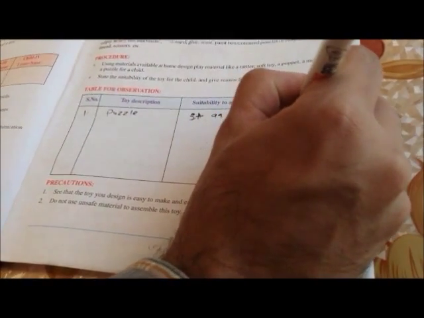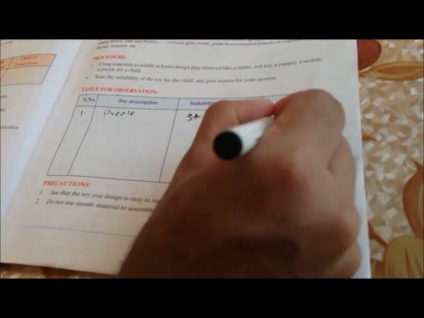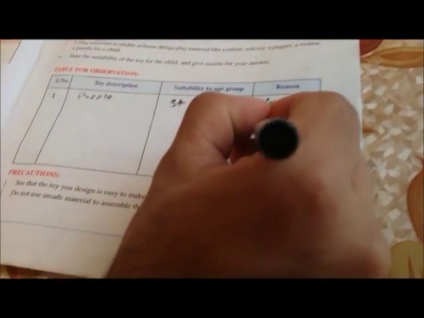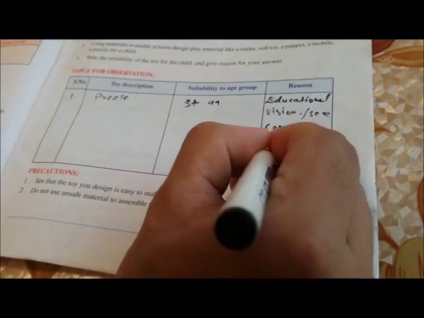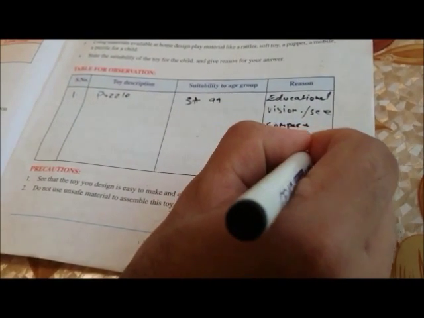Then reason. What is the reason for making it? It is an excellent educational game. People have good vision, they have the ability to see and compare at the same time, join, and learn from mistakes. These are the reasons I'm going to make this puzzle toy. So let's come forward to the practical area and see how we can make this toy.